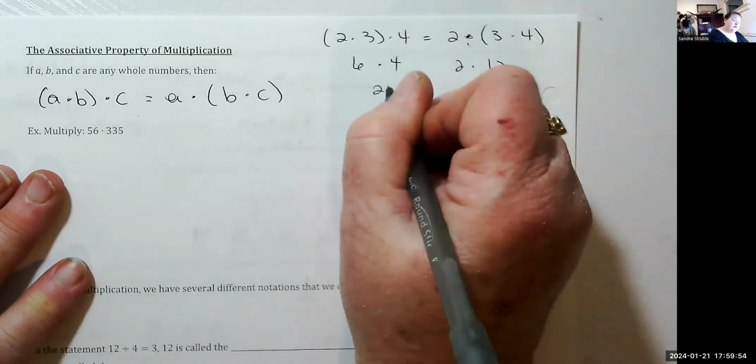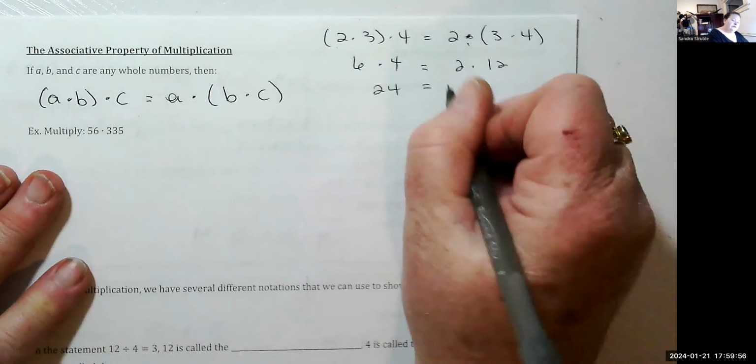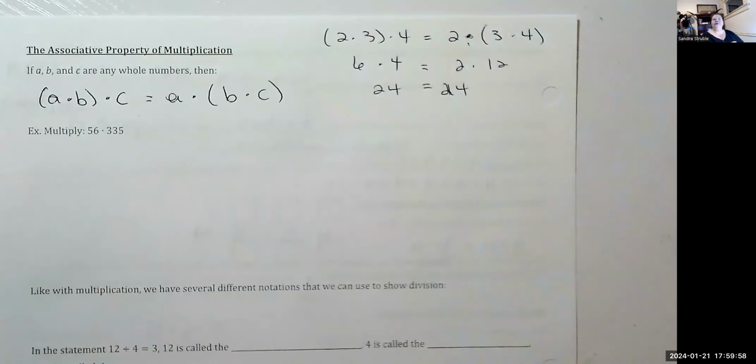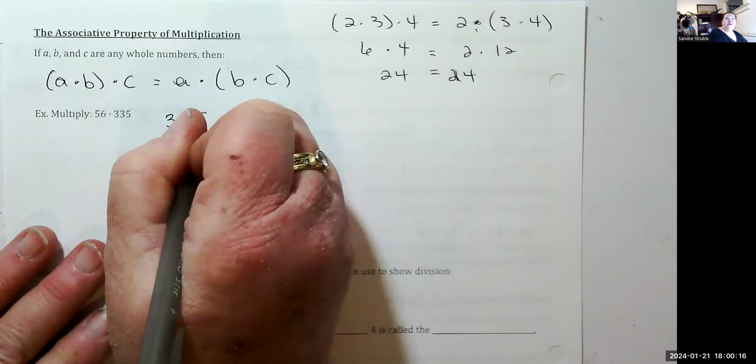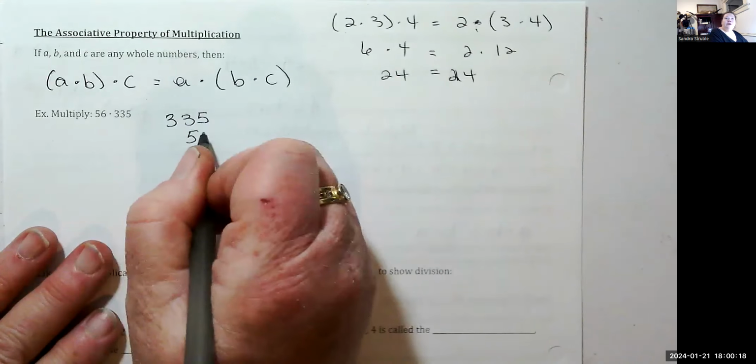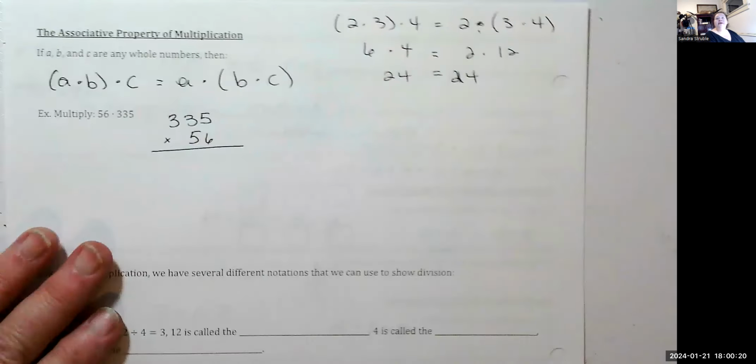6 times 4 is 24. And 2 times 12 is 24 as well. So that's how that works. All right. Multiply 56 times 335. So if you're not multiplying with a calculator, which is something that we're going to be working on, 56 times 335, 335 times 56, you want to line them up.